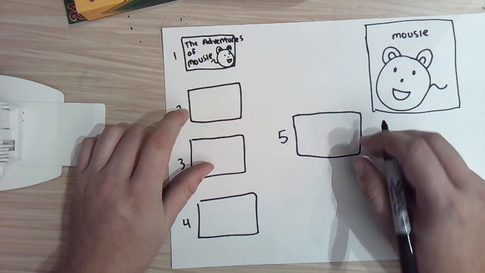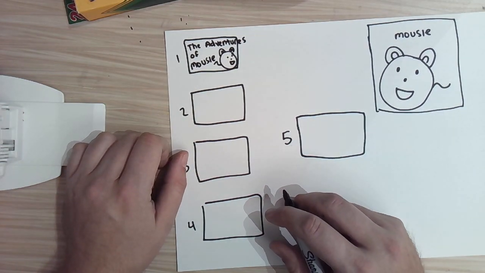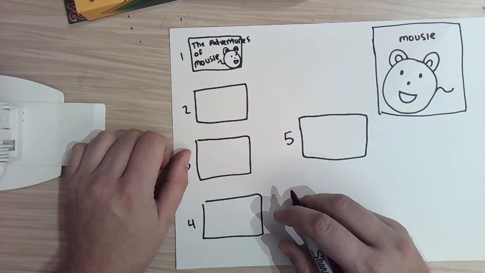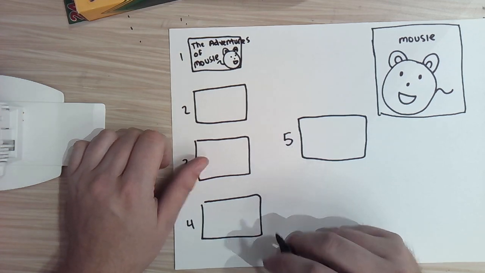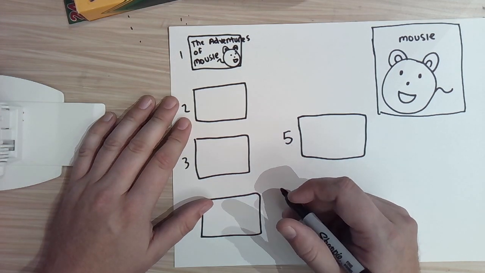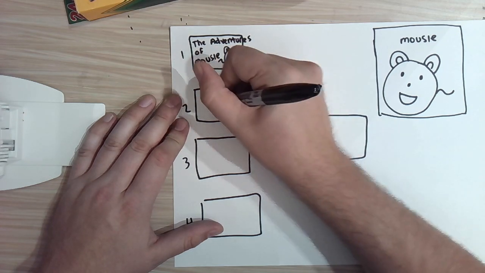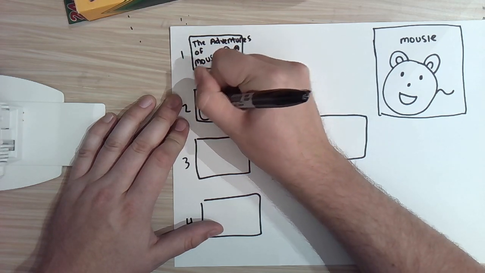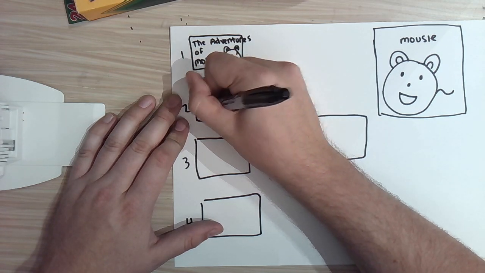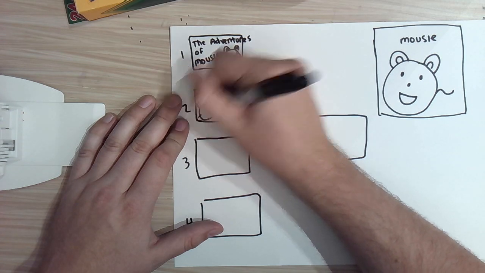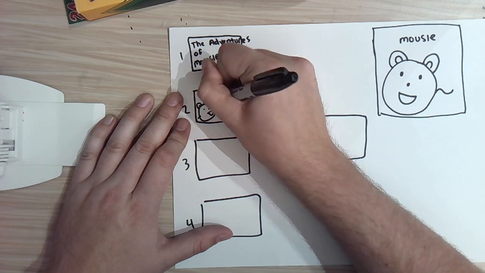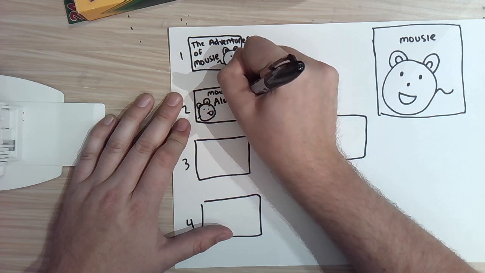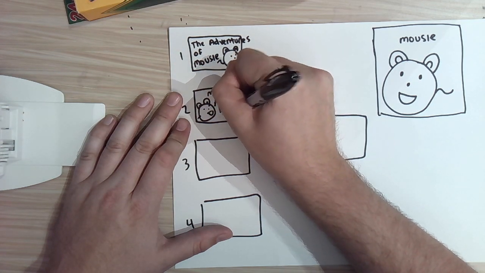So we want to learn a little bit about your character, right? Do they save the city? Do they collect something interesting, like animals? Are they lazy? Right? Teach me something about your character. I'm going to say Mousy is always hungry. That sounds like something we can make a little comic about. Hungry Mouse. Mousy is always hungry.